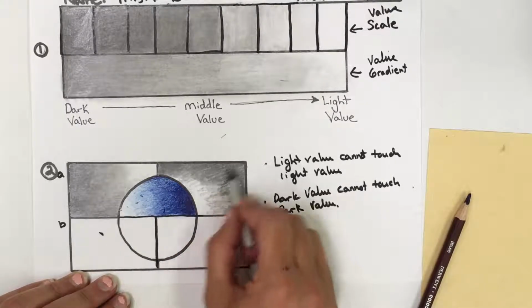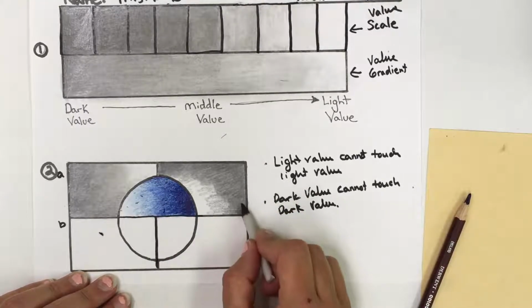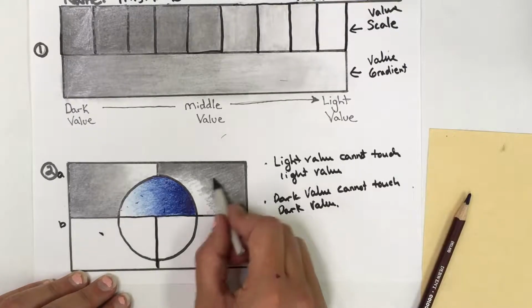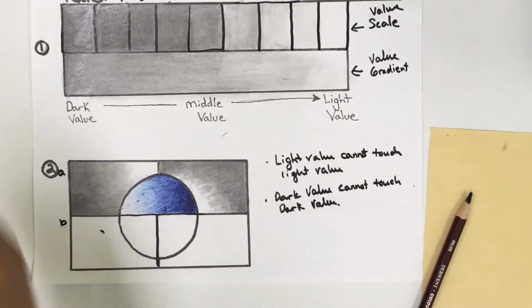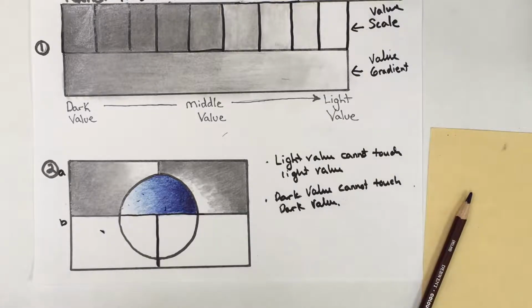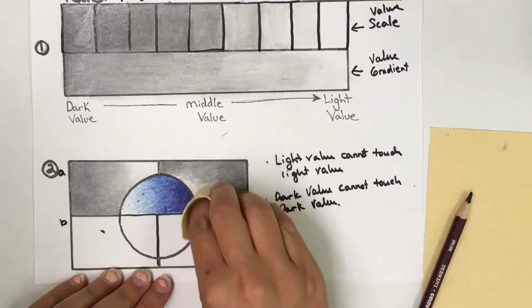I'm gonna go back to my tortillon here. I love blending with dirty tortillons, these guys, because the more pencil that gets built up on them, the easier it is to smudge and create gorgeous value range.